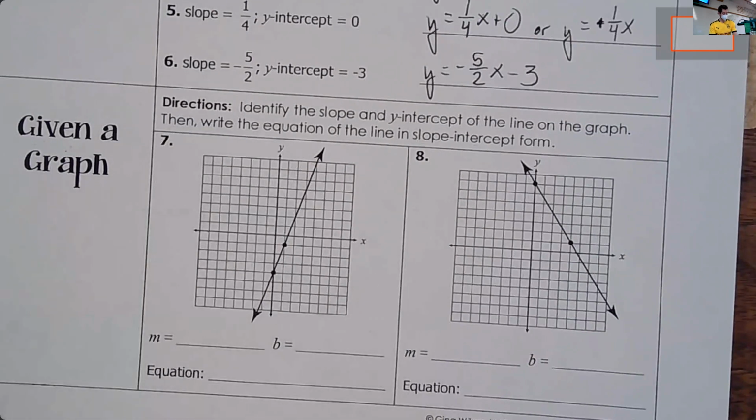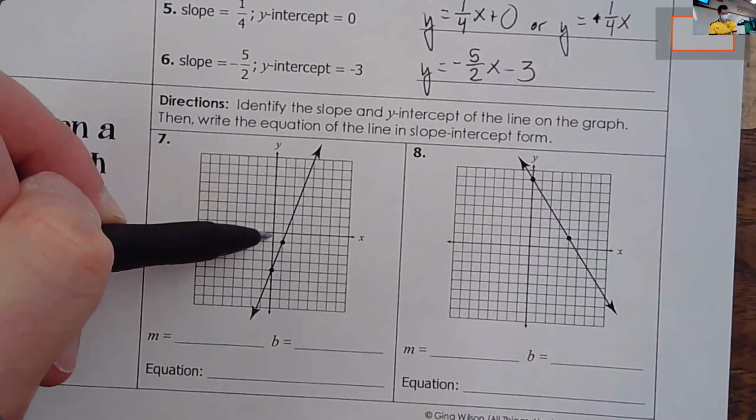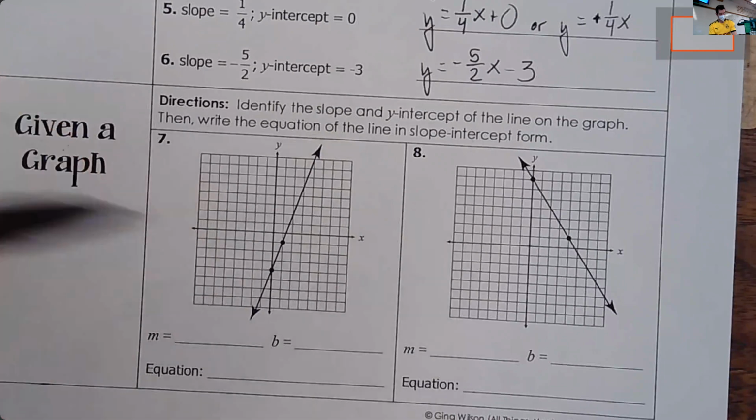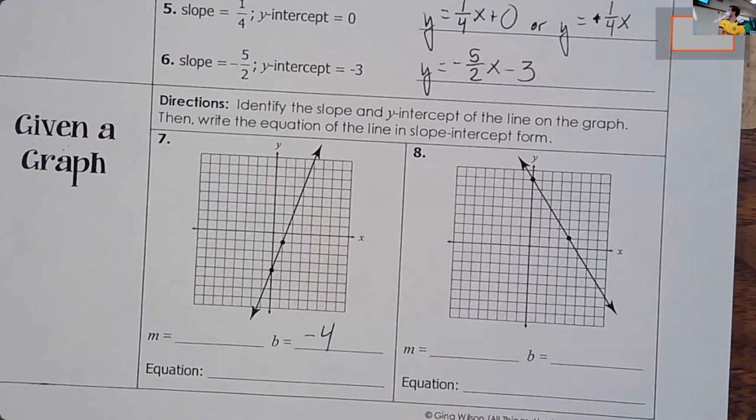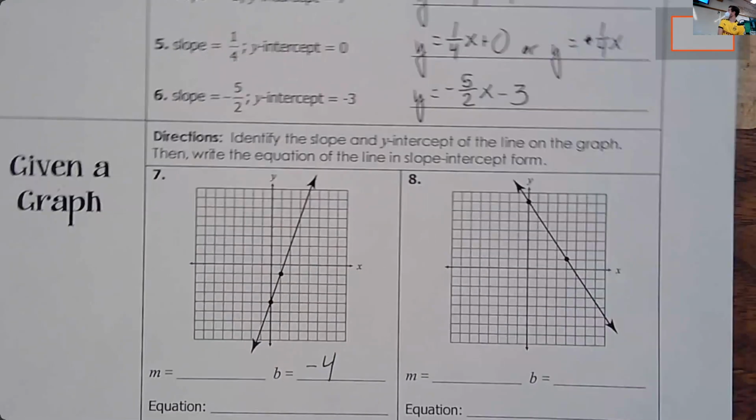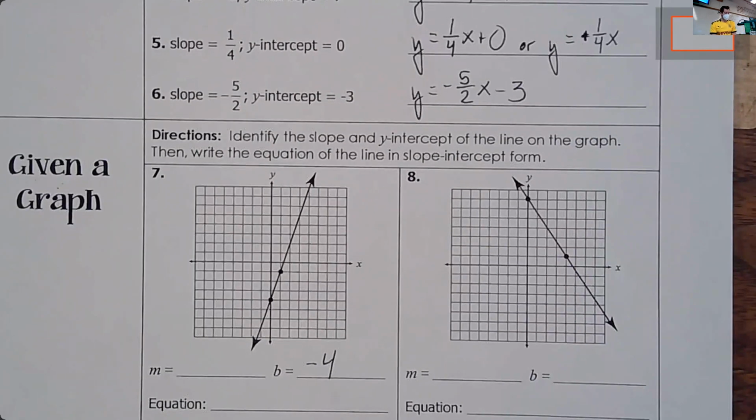And I think we mentioned this a little bit earlier. This one is at 1, 2, 3, -4. So b is -4 because it's down a little ways. And then the slope here, does anybody know what the slope of this line is? This is from what we did on Monday, rise over run from a graph. What is our slope here?